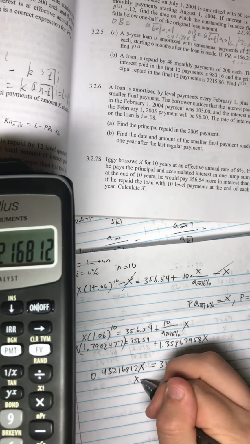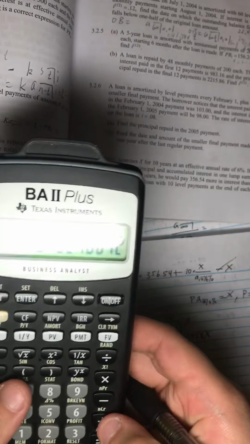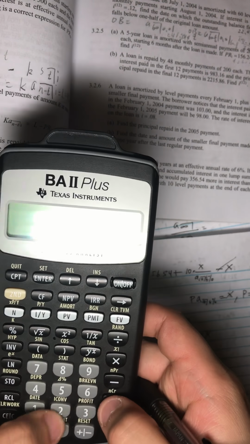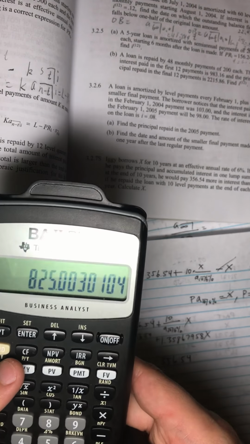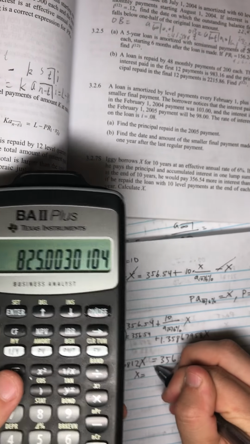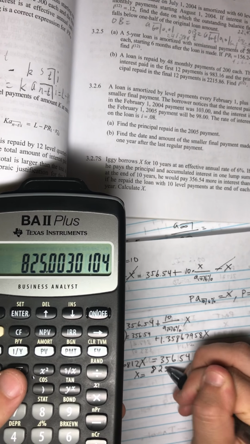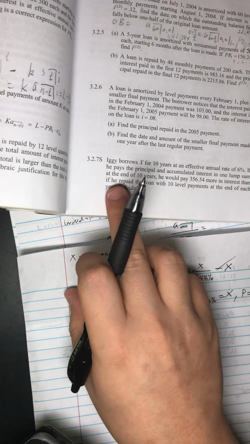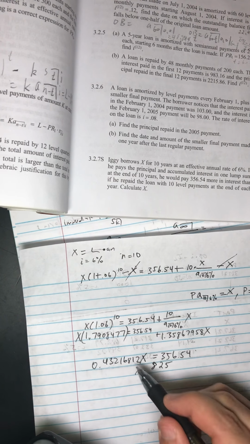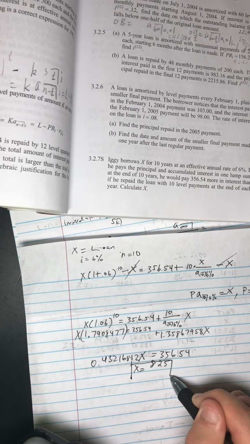And all we need to do is solve for x, so we divide this value to get us 825. So the original loan amount that Iggy borrows is $825, and that is the right answer.